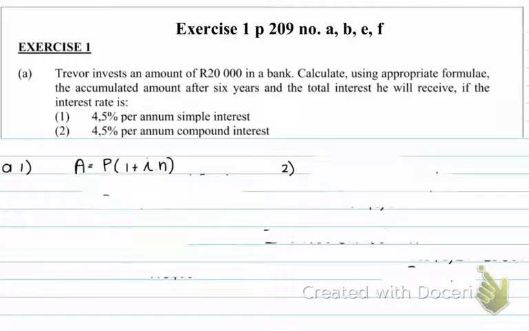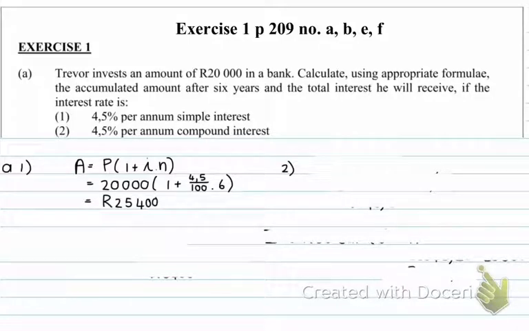Simple interest, there's the formula for simple interest. We know that P will be 20,000. I will be 4.5%. You can write it as a fraction or as a decimal as well. And then N is 6 for 6 years. I put that into my formula and I can calculate the answer. The accumulated amount after 6 years will be then 25,400 Rand.